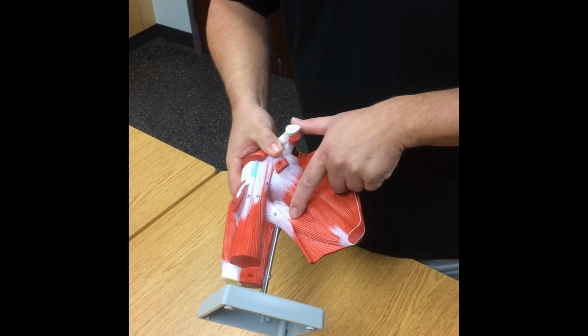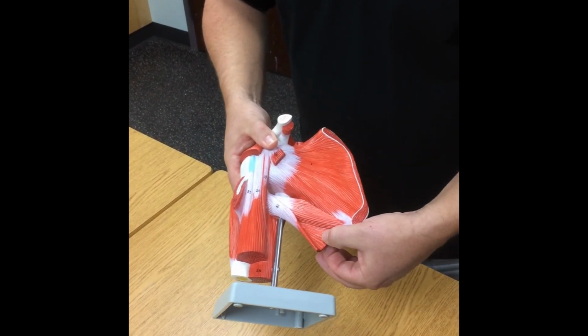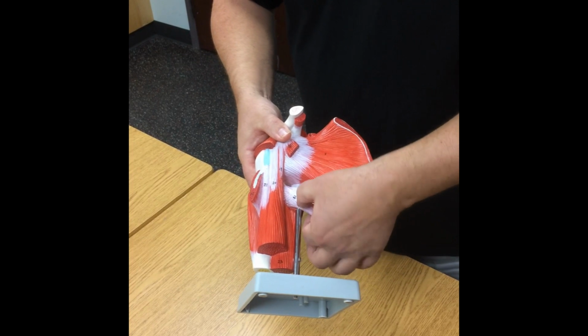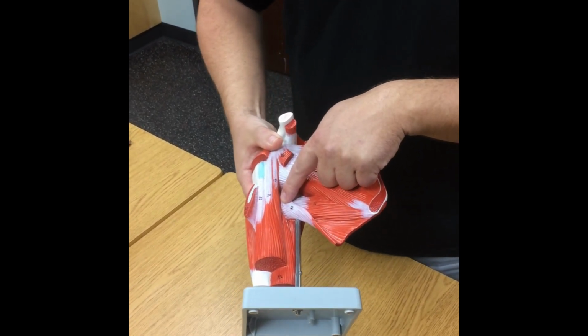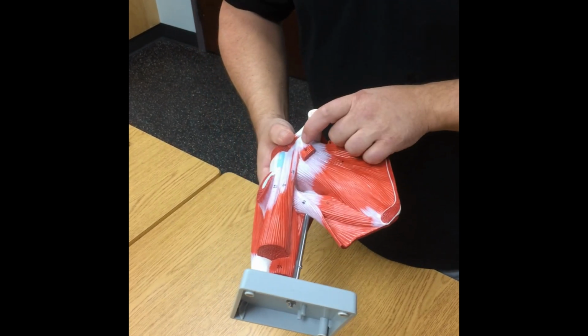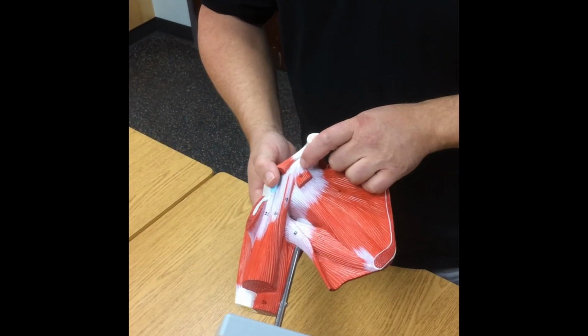Once again, this is teres major, and this actually is latissimus dorsi with its tendon wrapping around teres major to insert into the floor of the bicipital groove. Over here we can see a bit of a bump. This is the coracoid process.